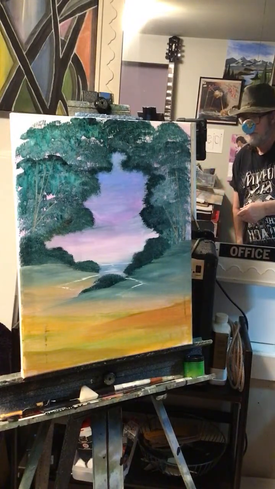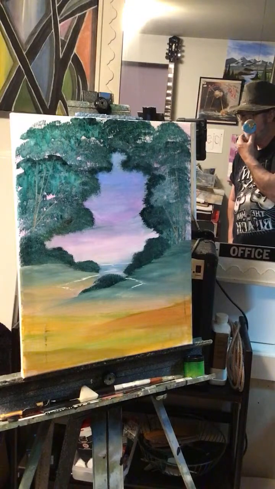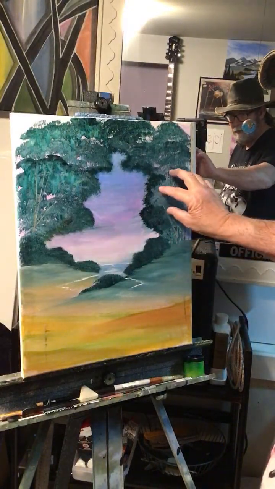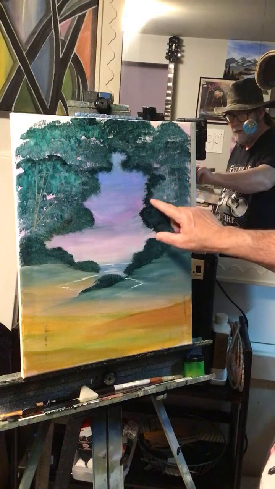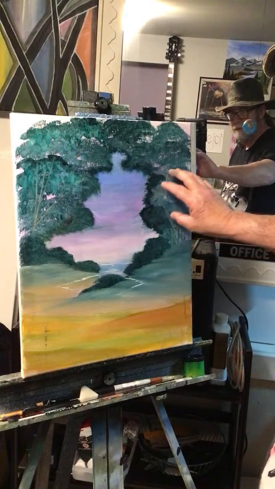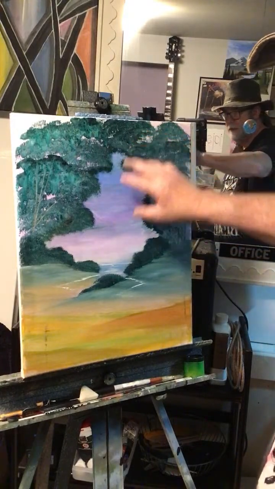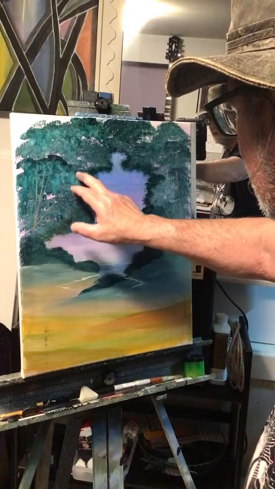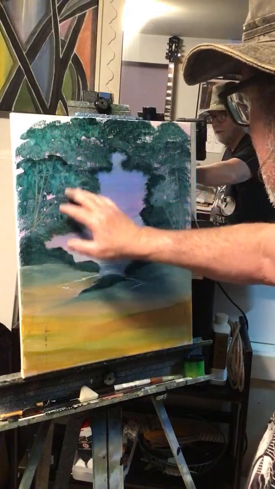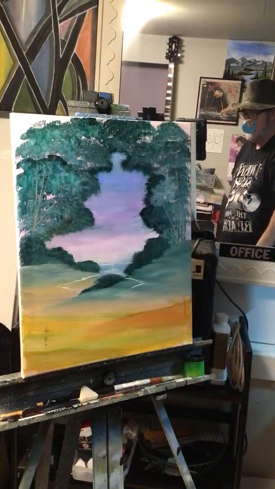I think I see what's going on here. I can have this tree be in front here. These will be further in the distance. I got one tree here up front. These can be in the back.